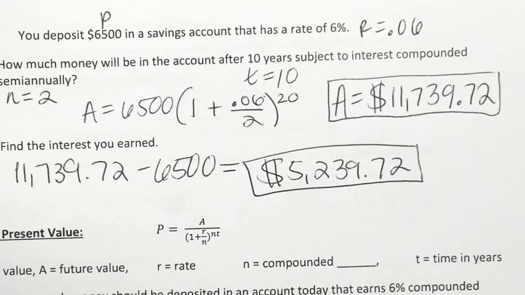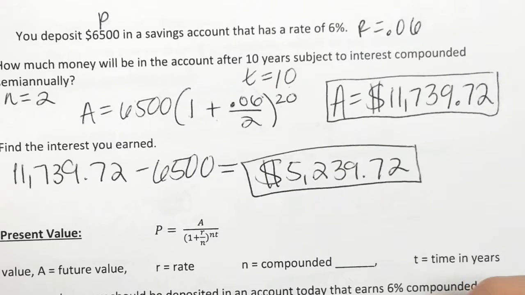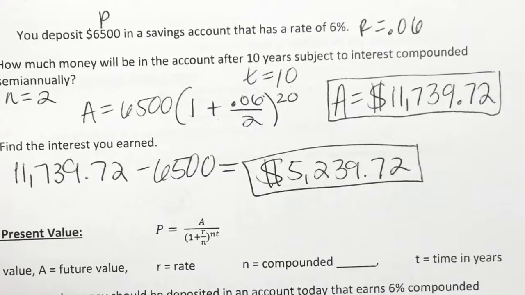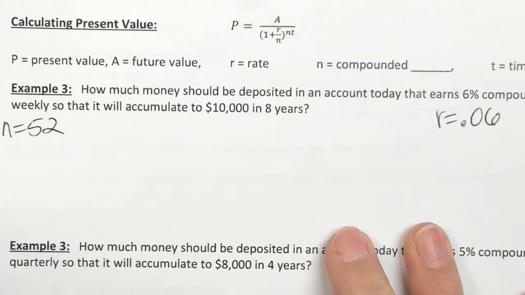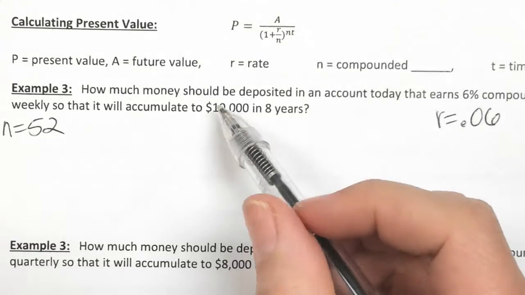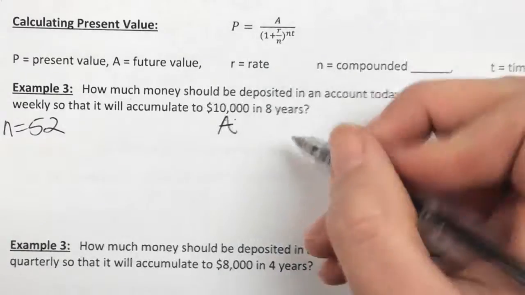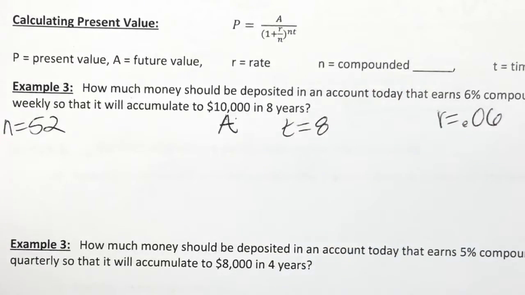Alright, so how much money should be deposited in an account that earns 6%? That's going to be our rate, correct? Yeah. Compounded weekly, so what is our n going to be? 52. Thank you. And so that you will accumulate 10,000, so 10,000 is going to be what? A. And t is going to be 8, because of 8 years.